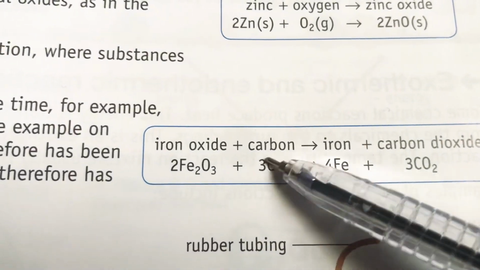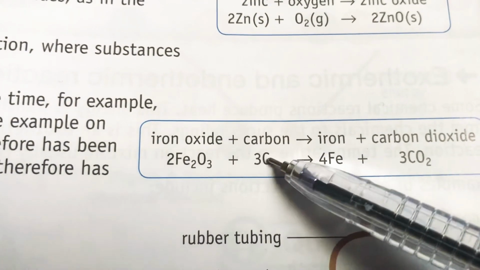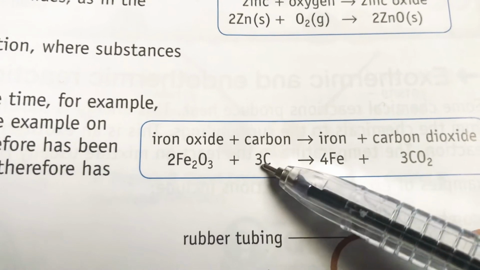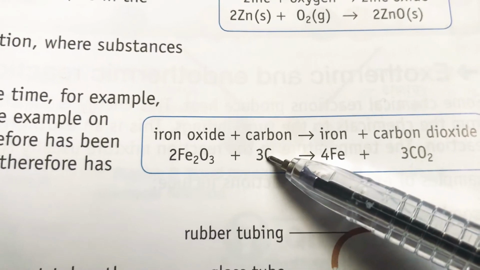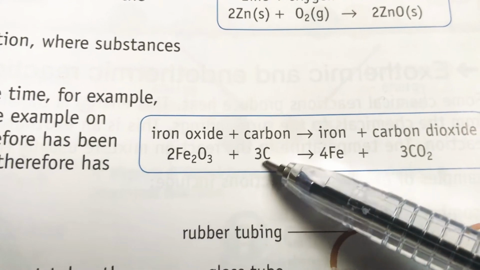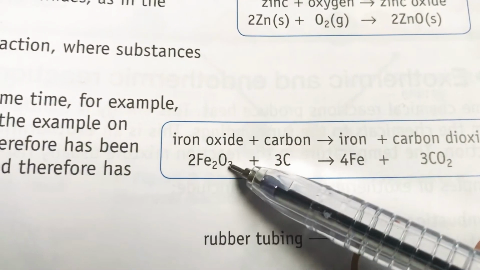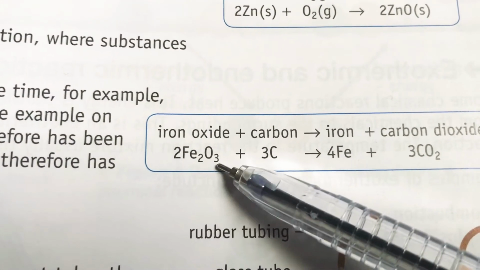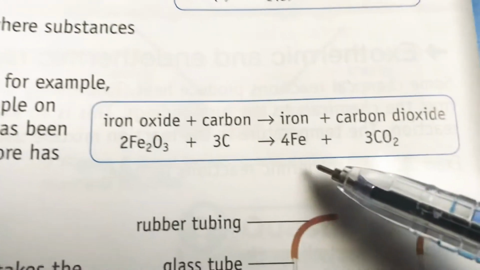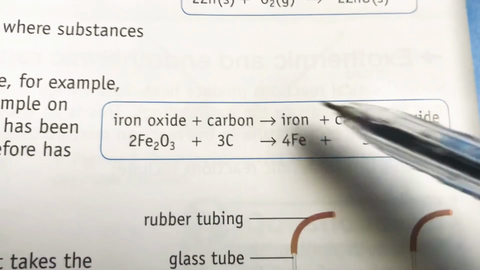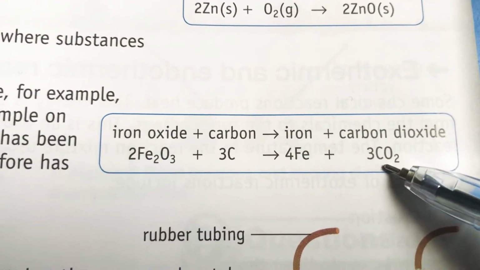And we use carbon in the form of coke, which is a refined version of coal, and that carbon can take the oxygen away from iron oxide, leaving the iron. The carbon will eventually turn into carbon dioxide.